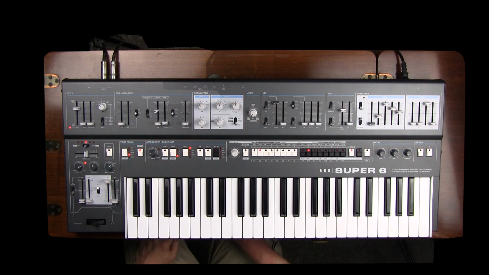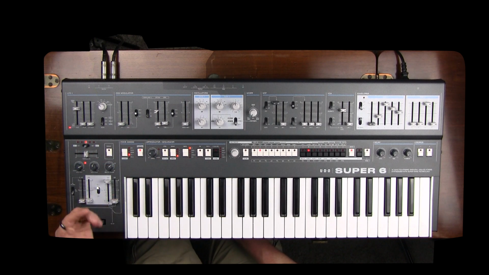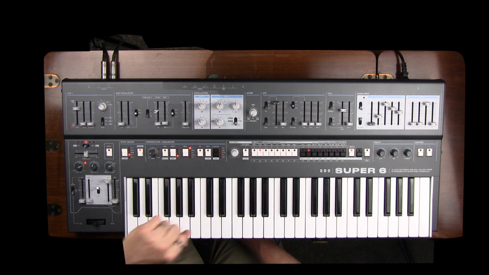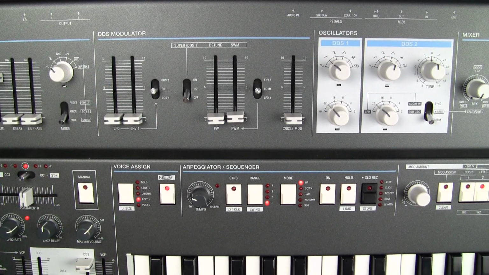Talk about the DDS modulator, which is basically an oscillator modulator that's designed to work with these DDS oscillators in their unique special functions that are provided by the wonderful world of digital magic. Okay, so let's just dive right into it.